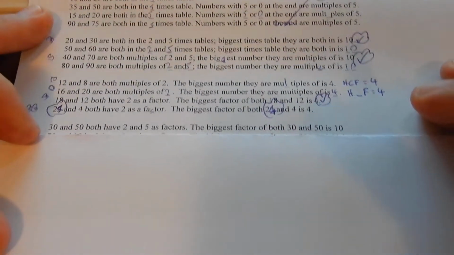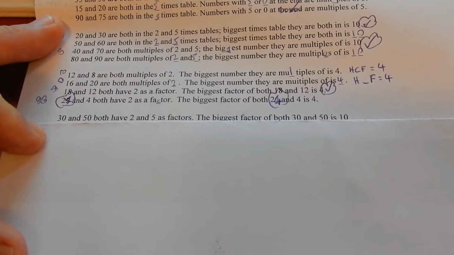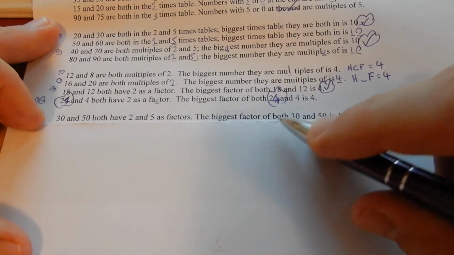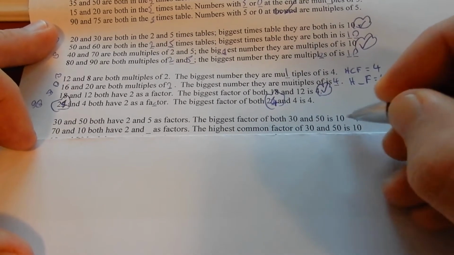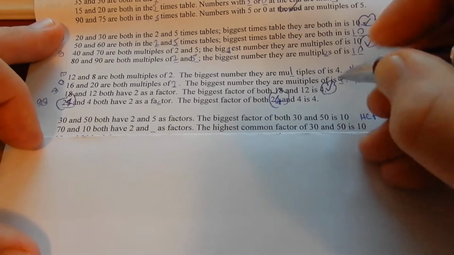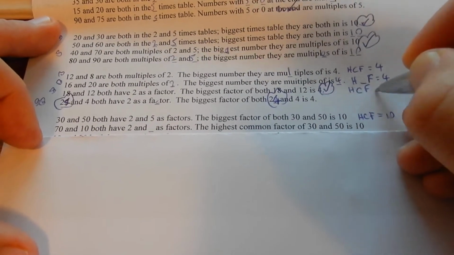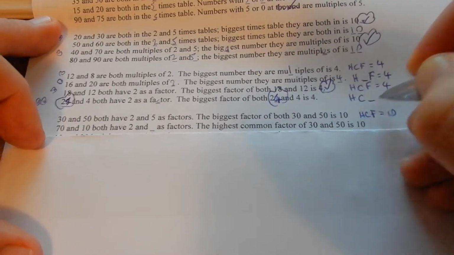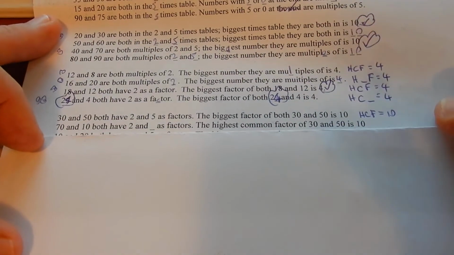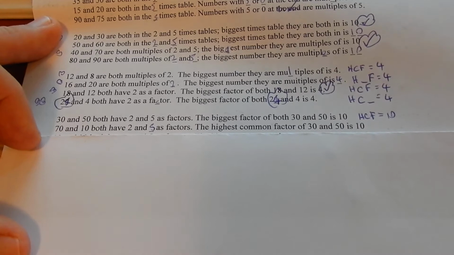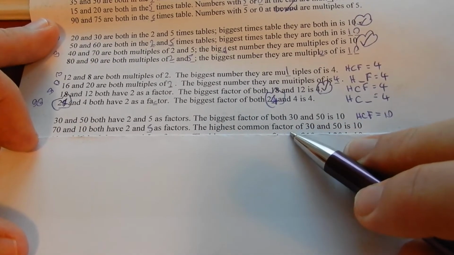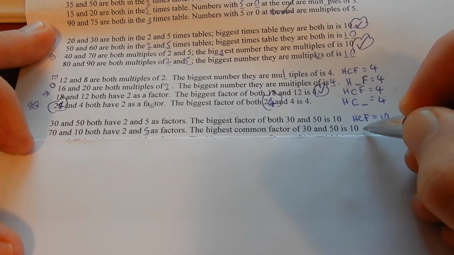It's wrong. Change. 30 and 50 both have 2 and 5 as factors. The biggest factor of both 30 and 50 is 10. HCF equals 10. 70 and 10 both have 2 and 5 as factors. Times the 2 factors together to get the highest common factor, 10.